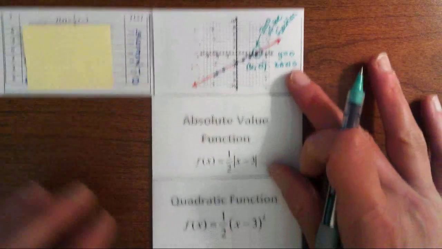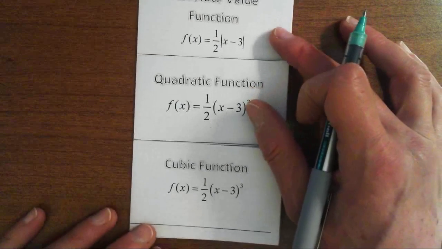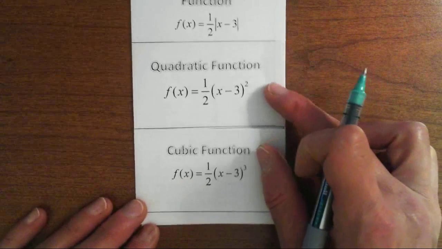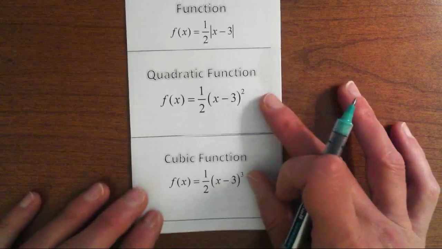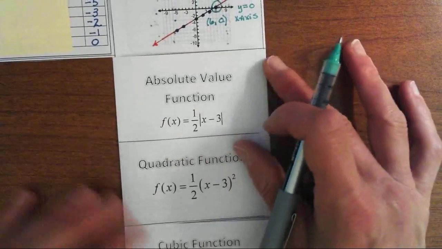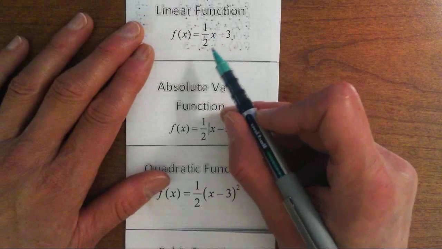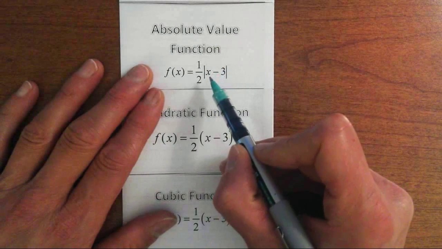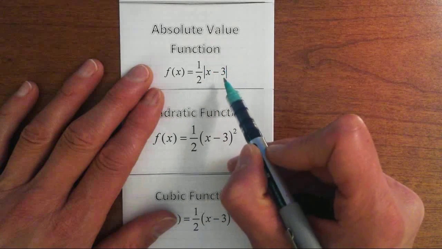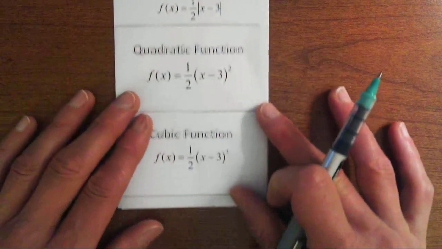So what I want you to do now is I want you to continue the same process with absolute value function, with the quadratic function, and with the cubic function. So if you notice the difference, all these equations look relatively the same, 1/2 x - 3. Here we have 1/2, well here's my x, but it's inside the absolute value, and it has something happening to it inside the absolute value.